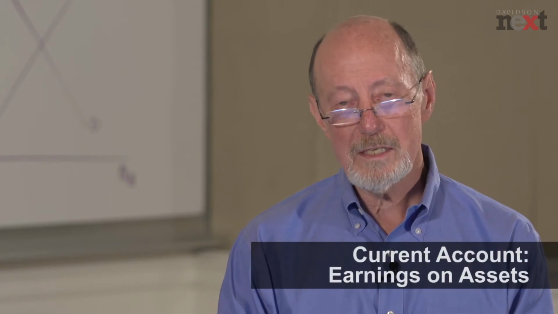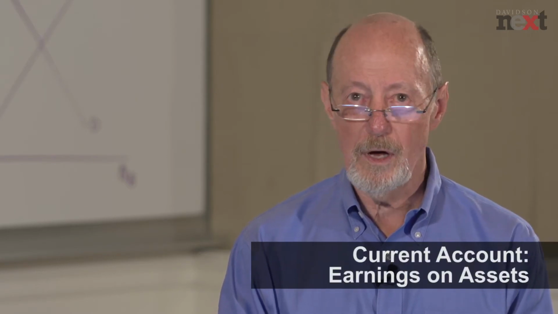Now let's consider the current account, a subsection of the balance of payments. The exports and imports in goods and services are called current account transactions because they represent the purchase and sale of goods and services produced in the current period. Also included in the current account are earnings on assets. Assets held abroad produce an inflow of earnings to residents of the United States, and assets from the United States held abroad produce an outflow of earnings to those residents abroad.